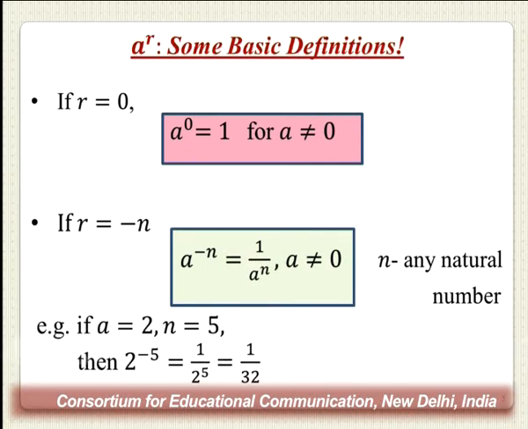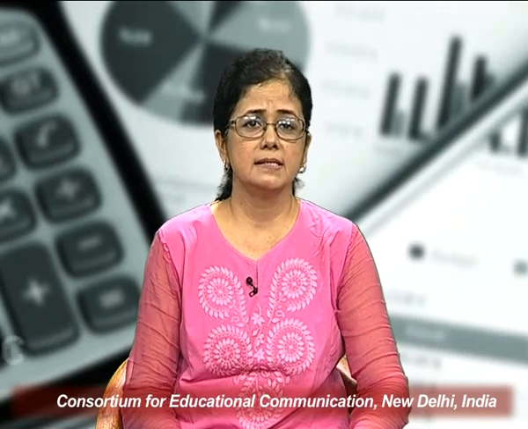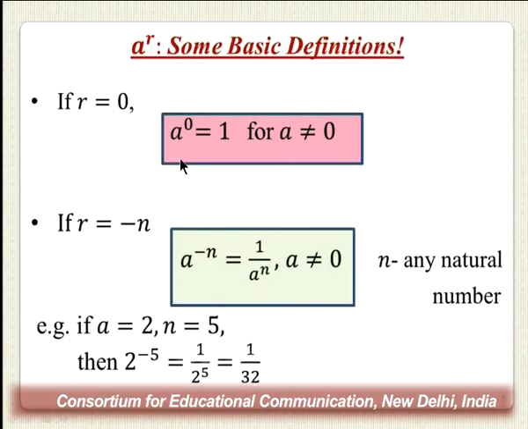Now, to summarize the discussion so far, we have looked at positive integers as powers. That was the first rule that I just mentioned, and we've looked at 0 as a power. Now, the question is, what happens when we have negative integers as exponents?